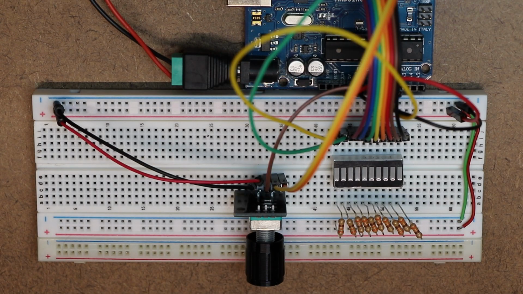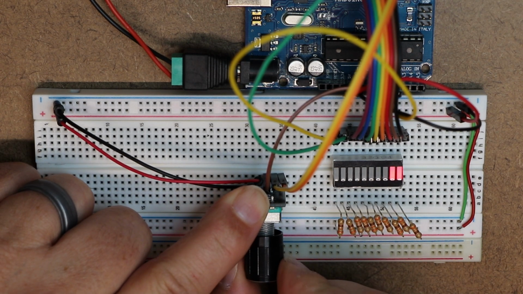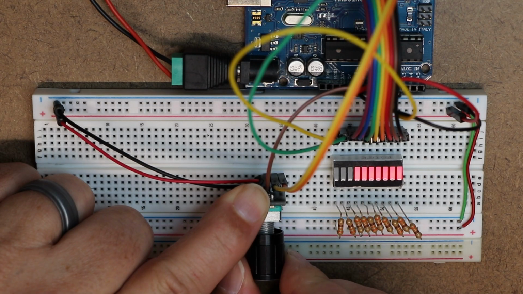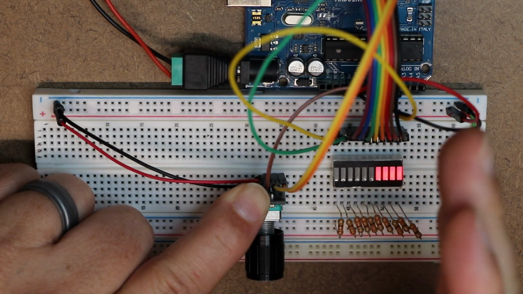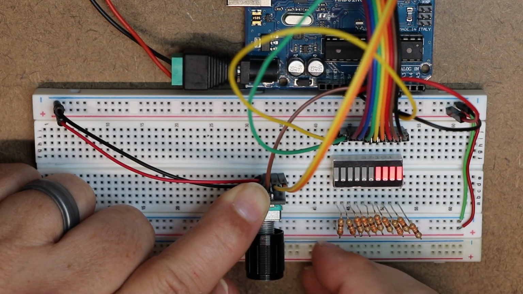Alright, we've got our sketch uploaded and our power plugged in. Let's go ahead and test it out. So I'm going to turn the Arduino to the right, or clockwise, and we are going up. Counterclockwise, or to the left, we're going down. However, we are kind of going backwards. You would think if we're going to the right or clockwise, we'd be going this way.